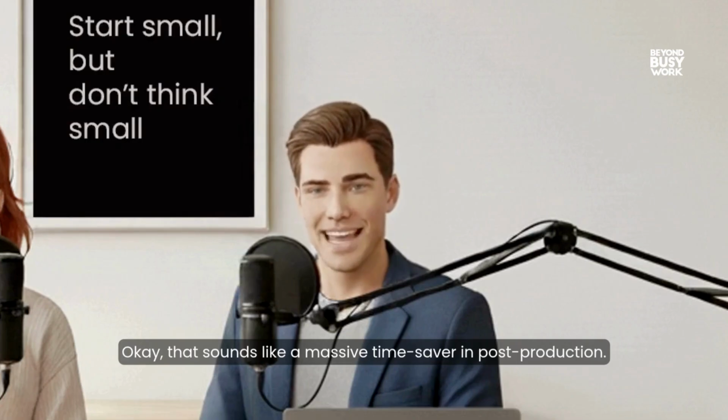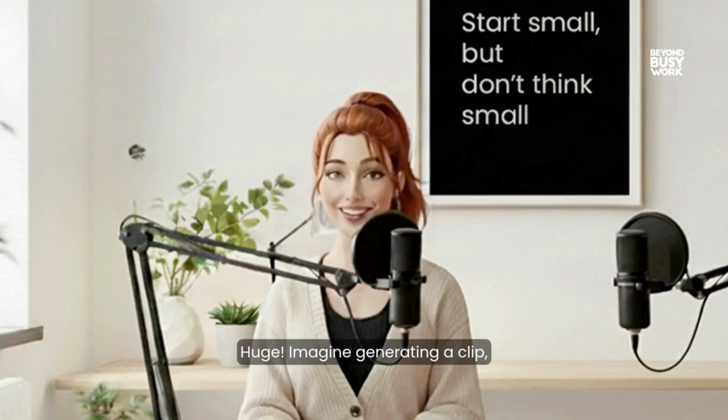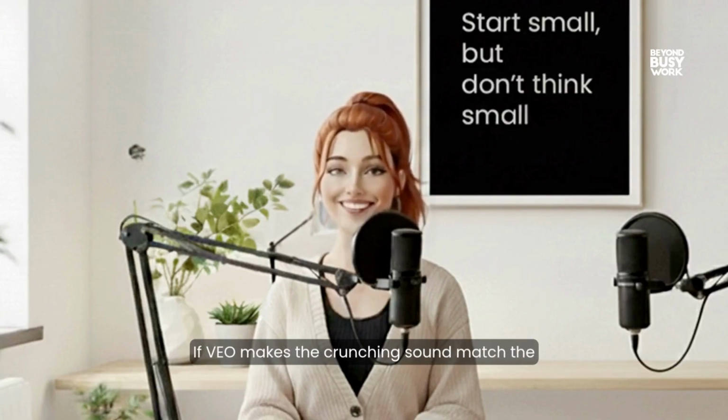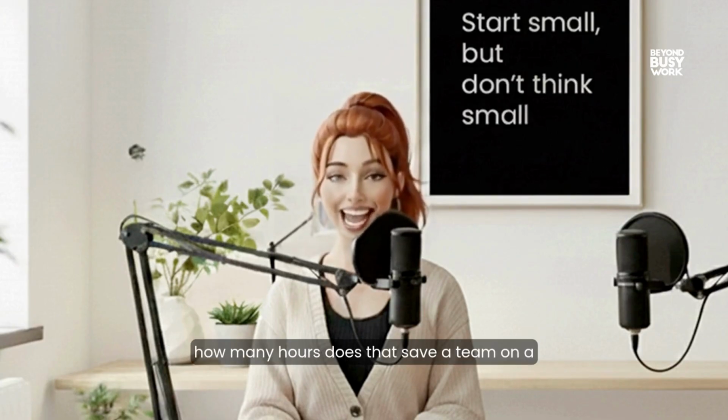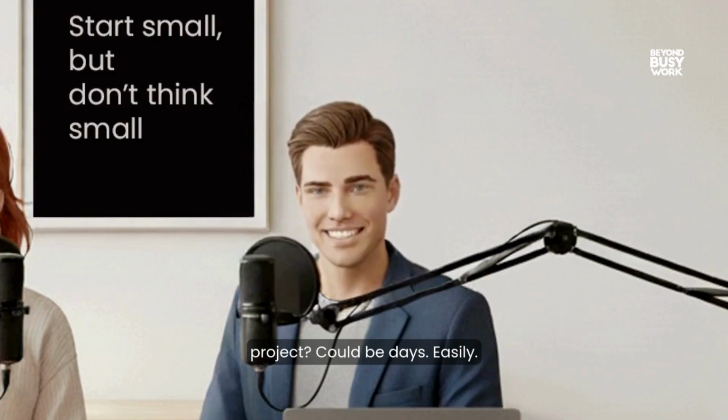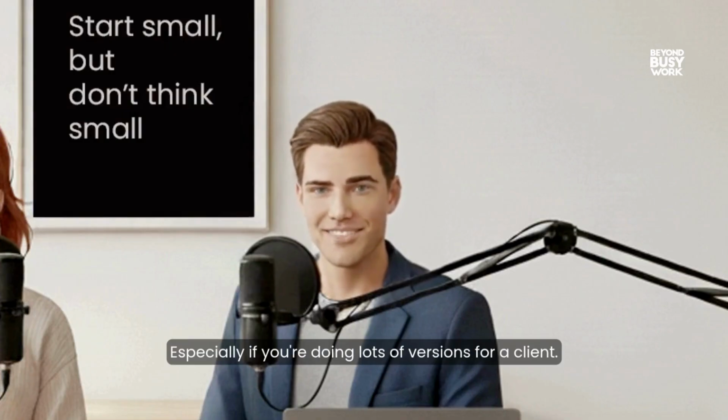Okay, that sounds like a massive time saver in post-production. Huge. Imagine generating a clip, like you said, someone walking on gravel. If VEO makes the crunching sound match the footsteps perfectly, how many hours does that save a team on a project? Could be days, easily, especially if you're doing lots of versions for a client.